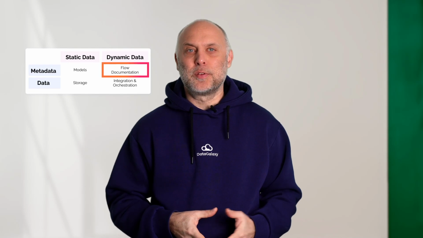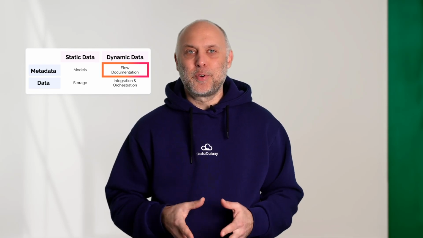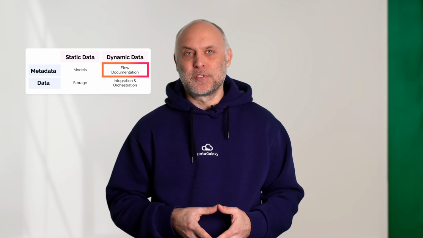Last time we discussed the flows and orchestration, and today we are going back through the mirror to see how to design and document these objects with the dynamic metadata quadrant. Of course, the ways to specify flows and orchestrations are slightly different, and I will separate these two types of objects. Let's start with data flows.